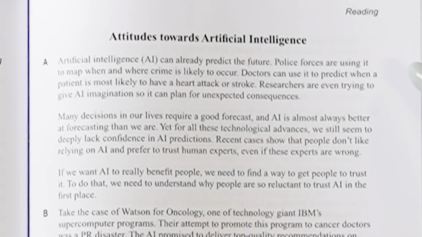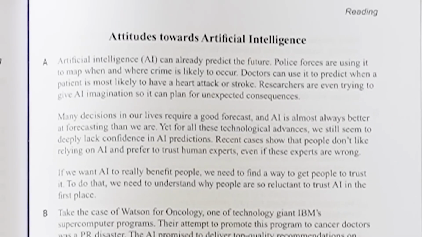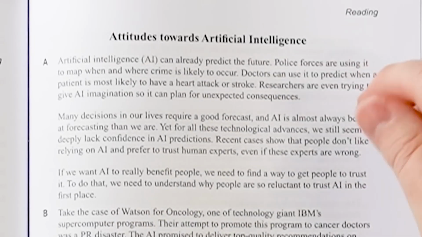Artificial intelligence can already predict the future. Police forces are using it to map when and where crime is likely to occur. Doctors can use it to predict when a patient is most likely to have a heart attack. Researchers are even trying to give AI imagination so it can plan for unexpected consequences. So it's listing the benefits of AI. But remember, we're writing a heading for the whole thing, the whole 3 paragraphs, not just 1.